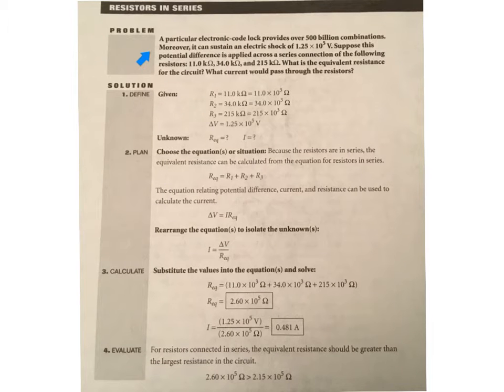So here we have a problem where we have resistors in series. You can read the problem, but you'll notice that we've identified each of the resistors, and we're also given the voltage. So we've got our given information, and what we are asked to solve is the equivalent resistance for the circuit, and then what current would pass through the resistors.